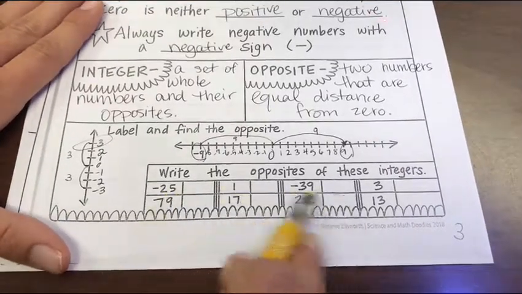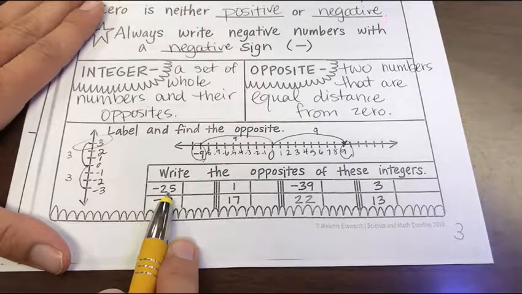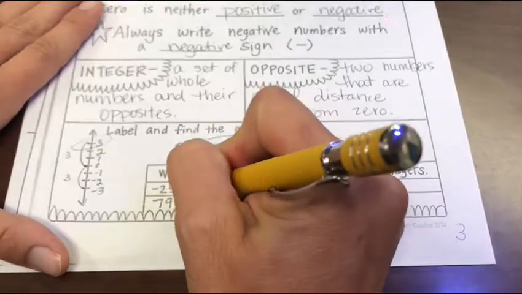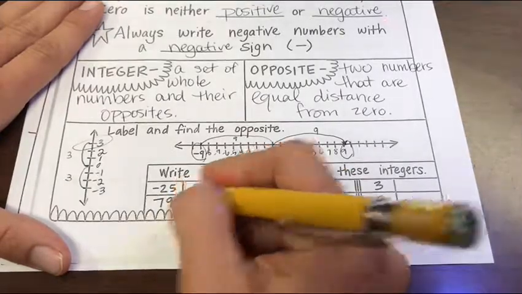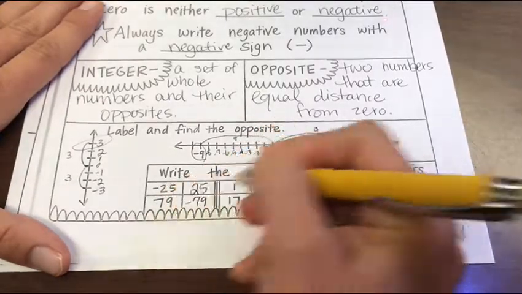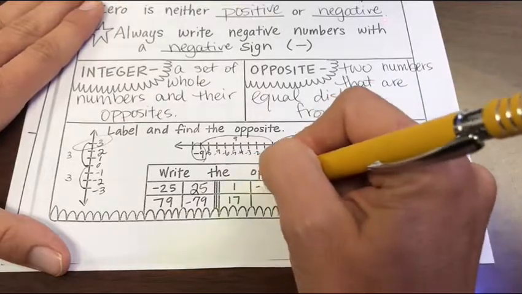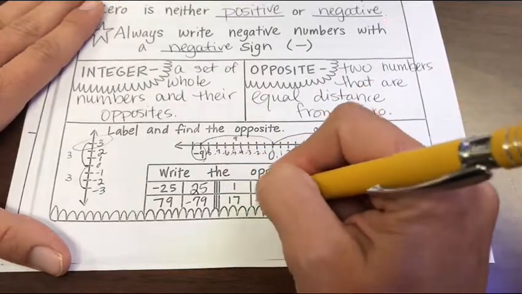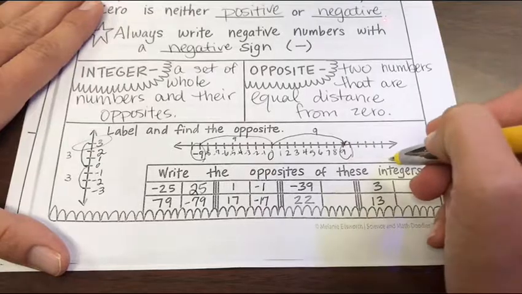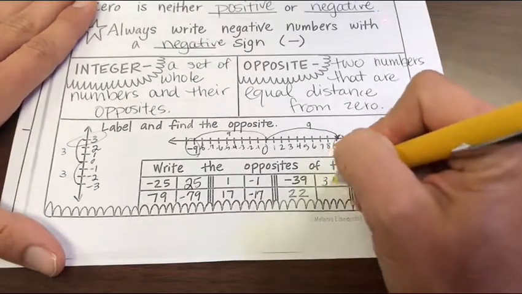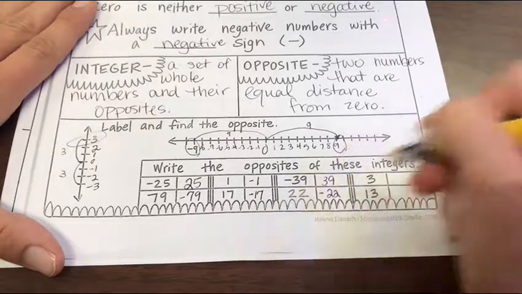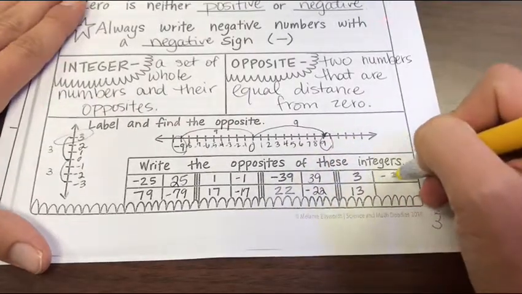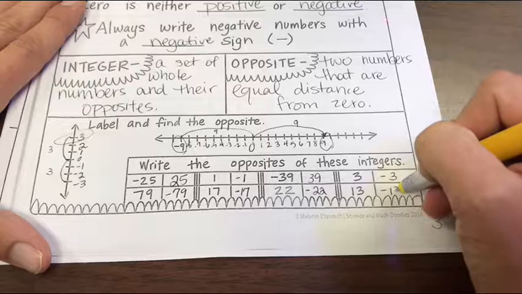So we're going to write the opposites of these. These are very simple. The opposite of -25 is 25. Okay, they're both 25 jumps away from 0. The opposite of 79 is -79. Opposite of 1 is -1. The opposite of 17 is -17. The opposite of -39 is 39. The opposite of 22 is -22. The opposite of 3 is -3. The opposite of 13 is -13.